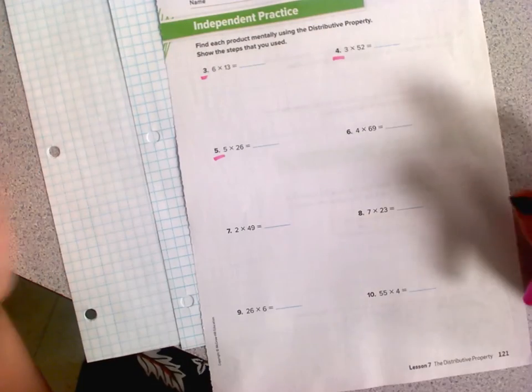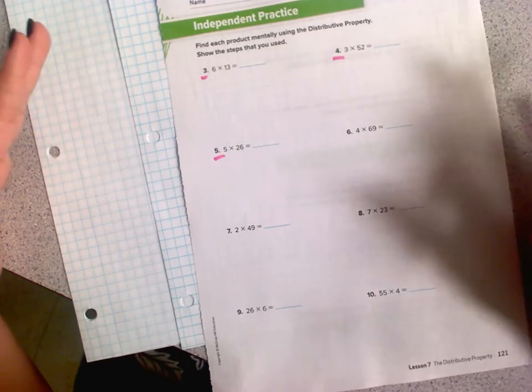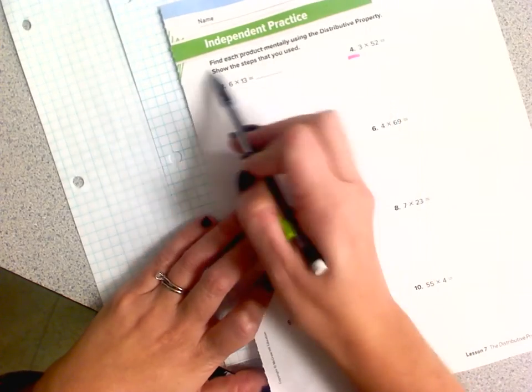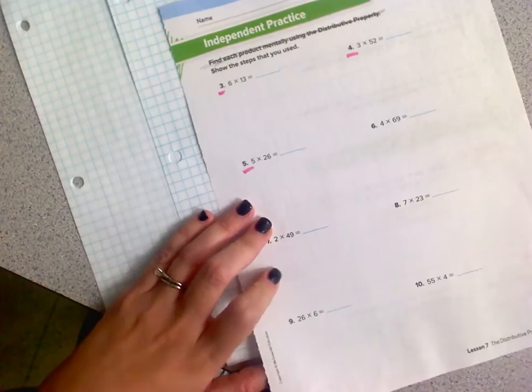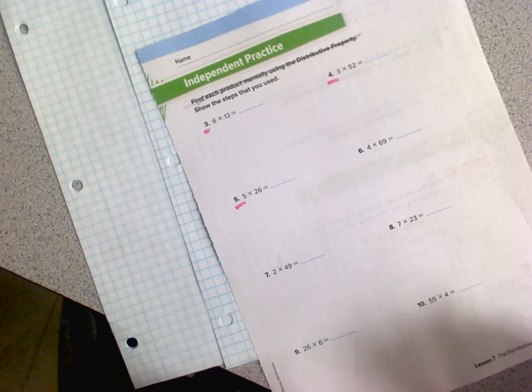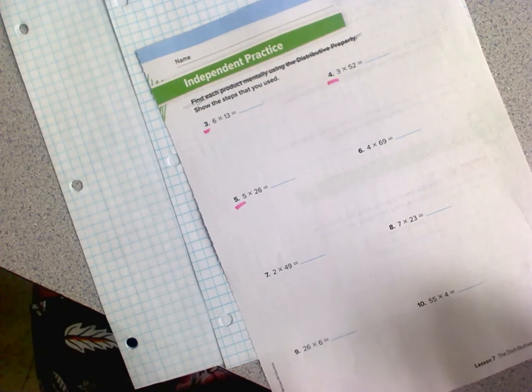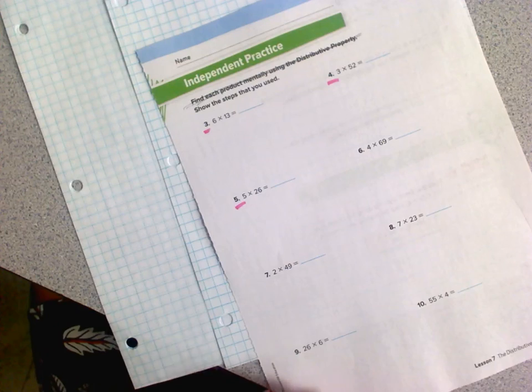Okay, so here we go. It says find each product mentally using the distributive property. We are not going to do that. We are going to practice actual multiplication. Some of you might already know how to do this. I'm not really sure how much of this you get in 4th grade, but I'm going to go real slow today and show you how to do it in 5th grade.